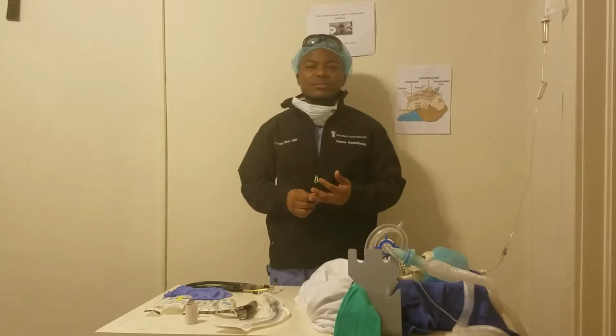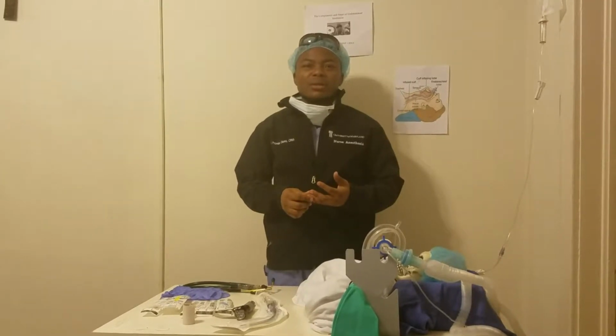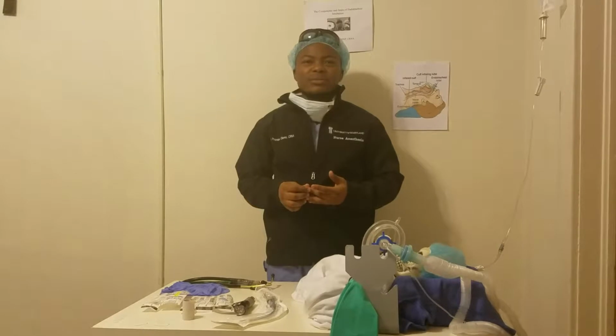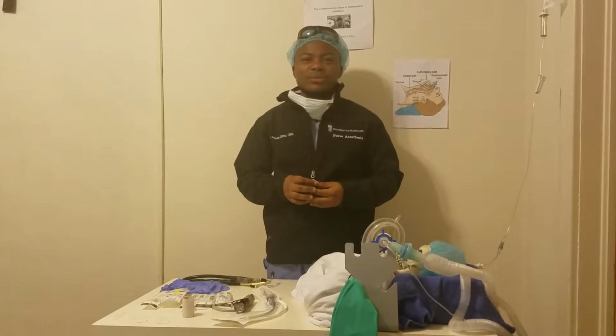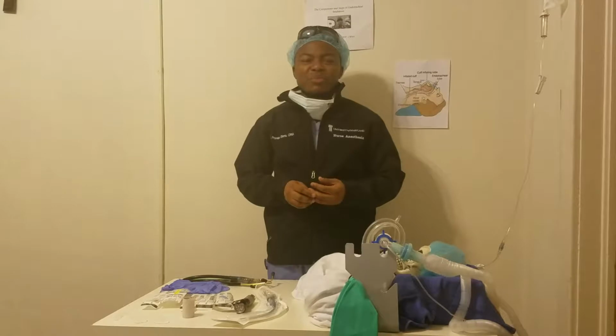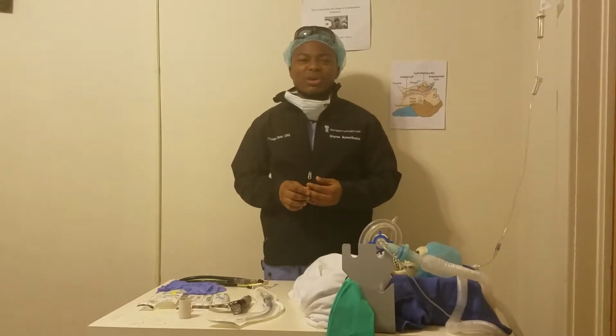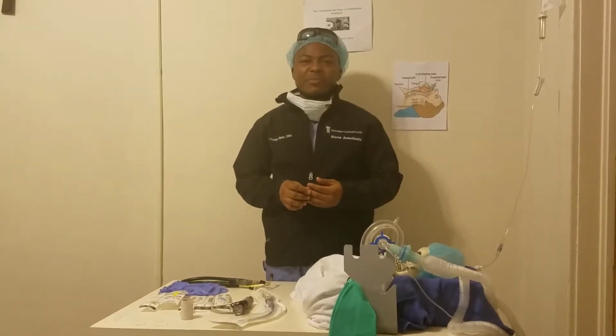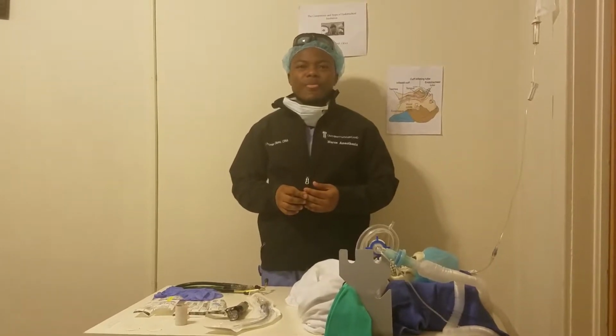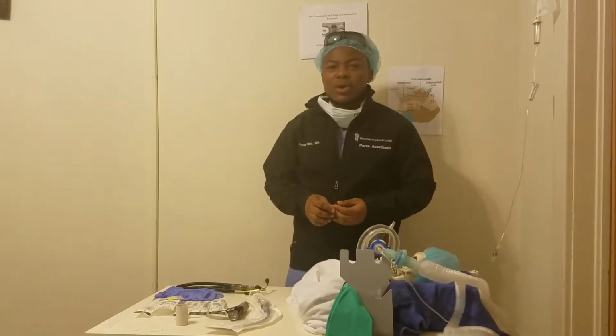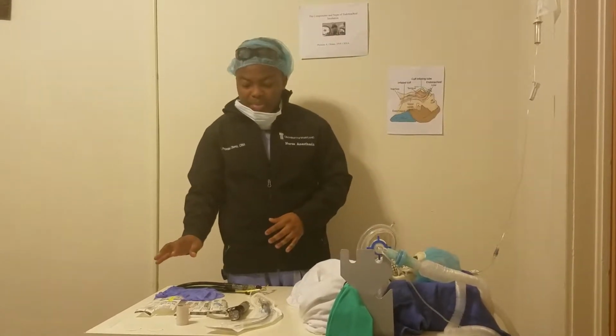We begin. The components of endotracheal intubation are preparation, positioning, pre-oxygenation, intubation, and confirmation of intubation. I repeat again: preparation, positioning of the patient, pre-oxygenation of the patient, intubation of the patient, and confirmation of the endotracheal tube. First, in preparation, all the equipment we need is what we prepare with.